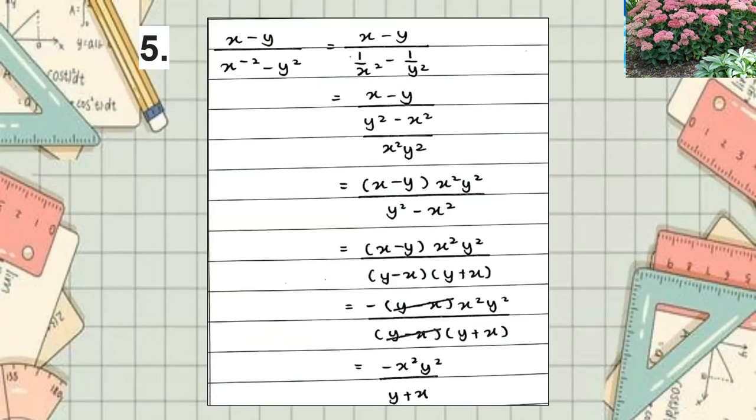So the next question is the last question. So x minus y over x power of negative 2 minus y square. The first step is x minus y over, we make it positive by flipping the negative powers of the fraction. So we get 1 over x power of 2 minus 1 over y square.